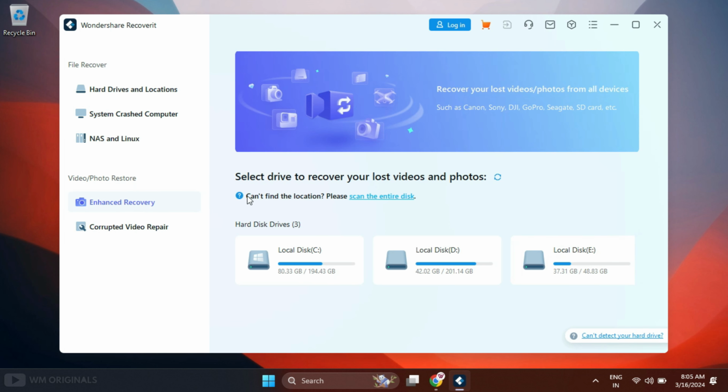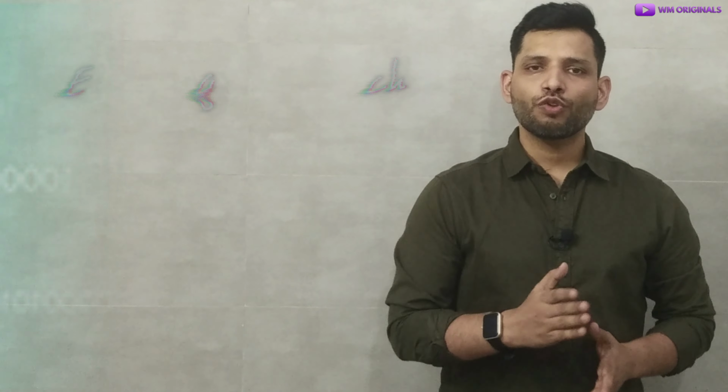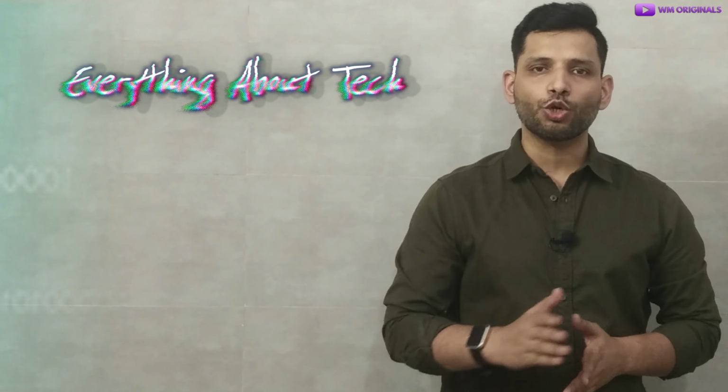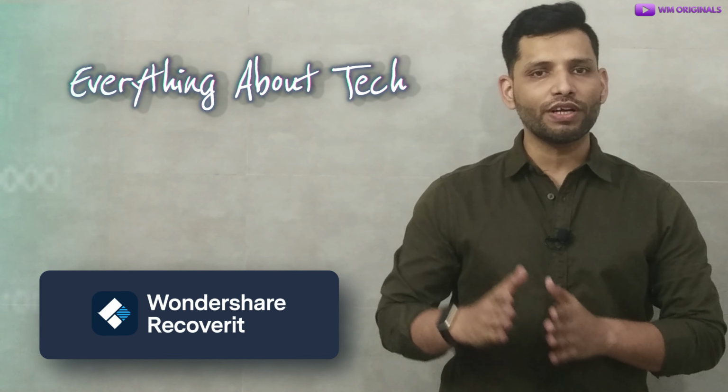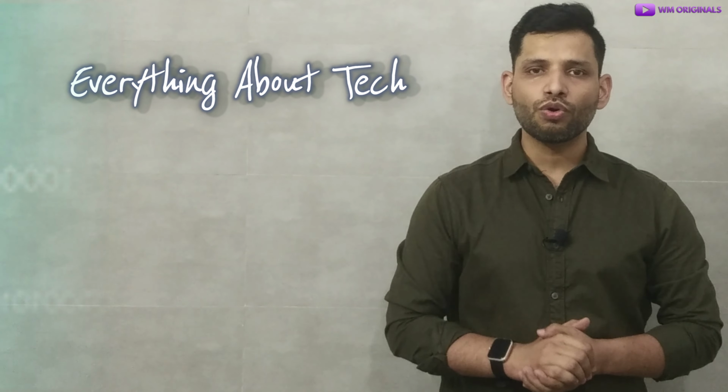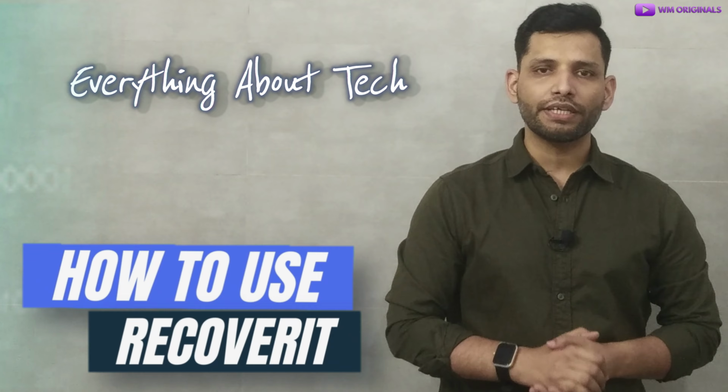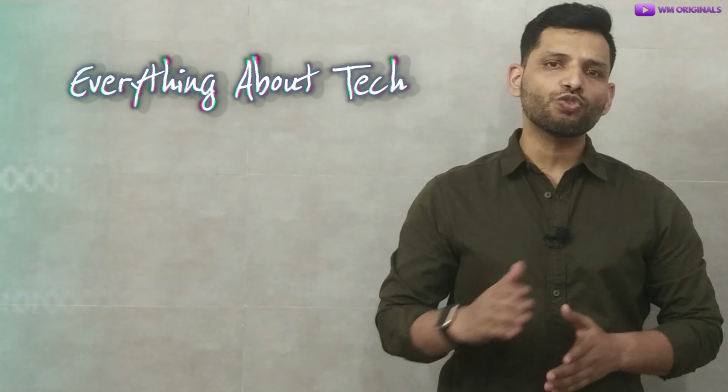Then we have video photo restore options like enhanced recovery for lost videos and photos that can recover lost photos and videos from devices like Canon, Sony, DJI, GoPro, Seagate, SD card and more. Next we have option to recover corrupted videos. So first, if you have lost any type of data due to any reason from any storage device, Wondershare Recoverit is your one-stop solution.